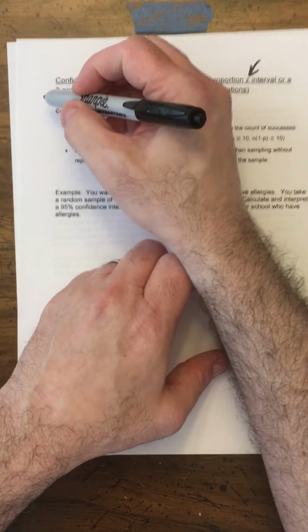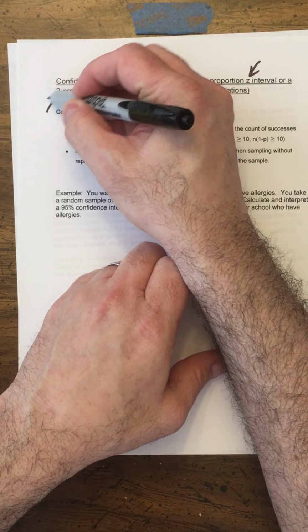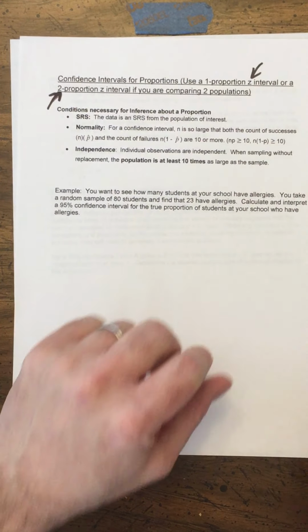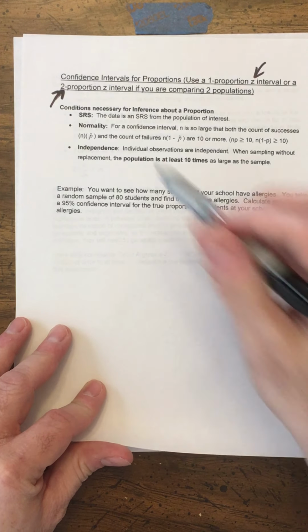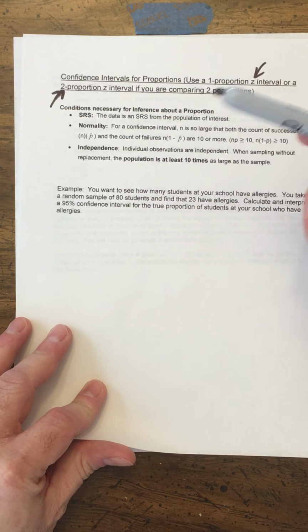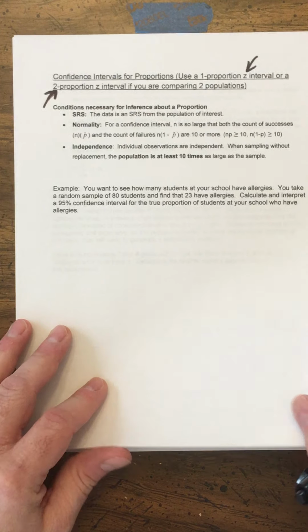Now, I didn't do a two proportion z in this lesson. If you feel you want me to do it, just email me. I can do an example for you. I just figured, we did that more recently, and if you feel like you need extra practice, let me know.